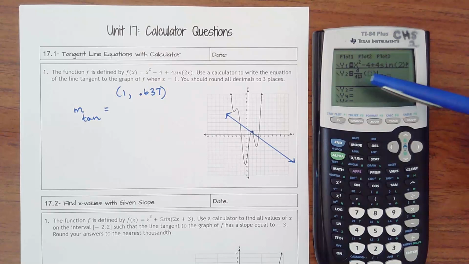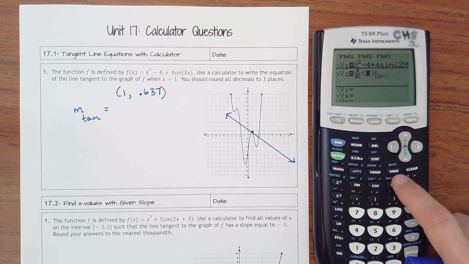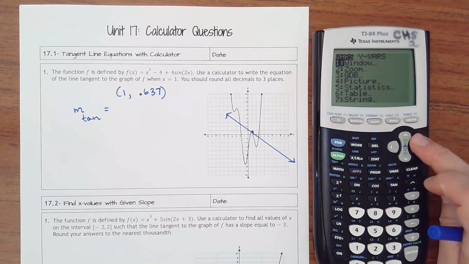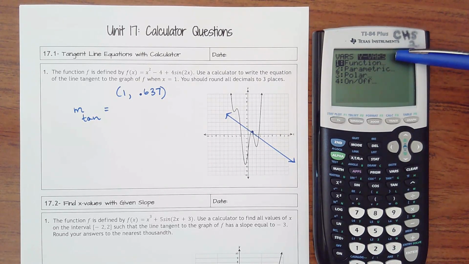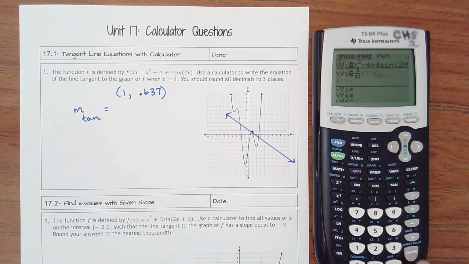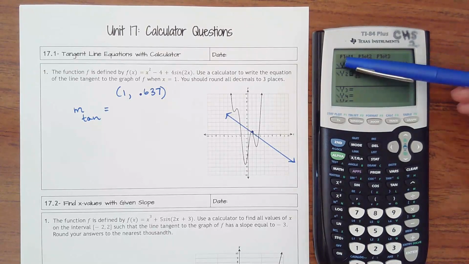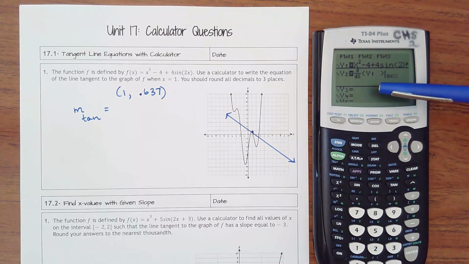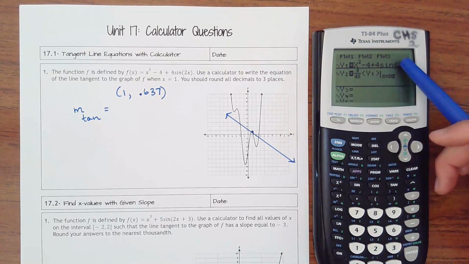So I want d over dx. And then I could type this whole function in again, but to save you time, what you can do is go to vars, that's for variables, and then over to y vars, so y variables, and then hit enter on number 1 function, and then enter again to select y1. What that allows me to do is take whatever equation was in for y1 and actually put it in right here. And so it saves a lot of time once you get used to where that's at. And then you just want to put x is equal to x. You don't want to put a number. So that's going to graph the derivative of this function.